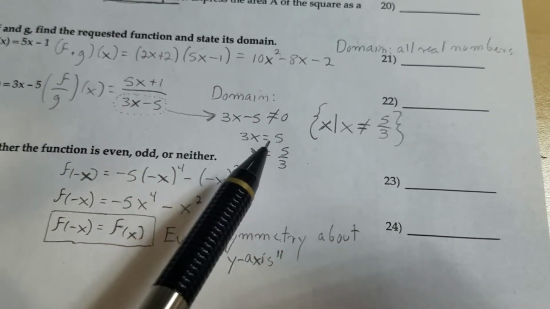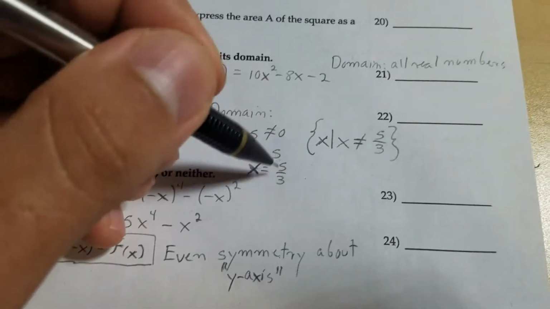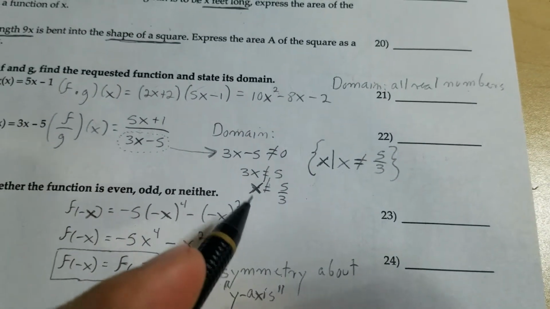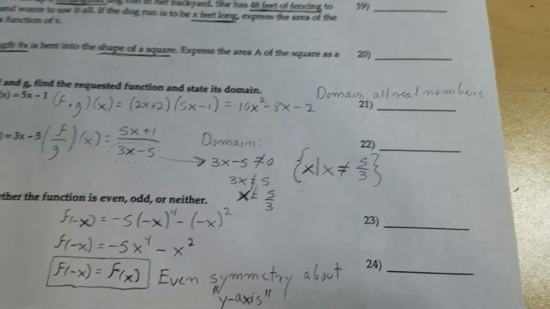Then you will add 5 to both sides, and then you will divide by 3. So x cannot be 5 over 3. And this is how you give the domain as a final answer.